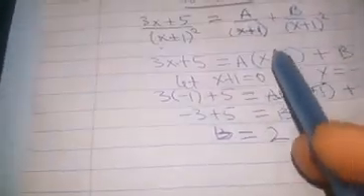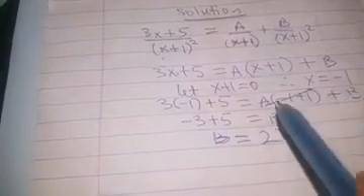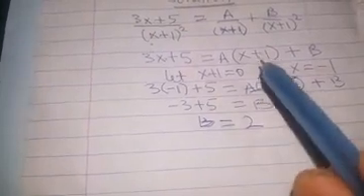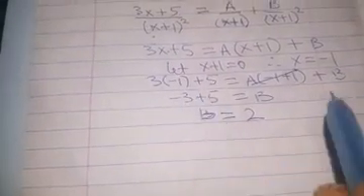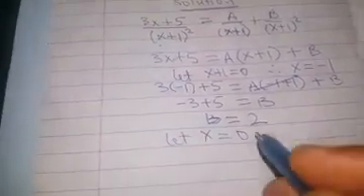B equal to 2. Now to find a, if you notice, we have just one factor, which is x plus 1, just that it is repeated twice, but there is no other factor we can use to find a. So in this case, what do we do? At this point, you can assume any value for x. I prefer using x equal to 0. And substitute that value for x into our equation.